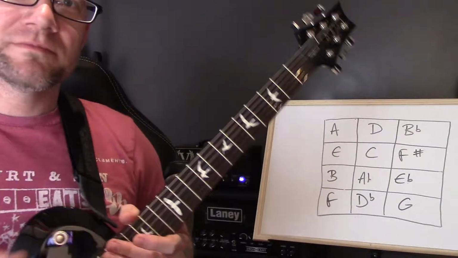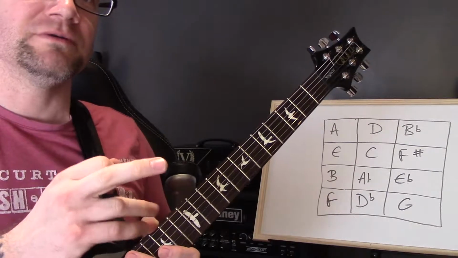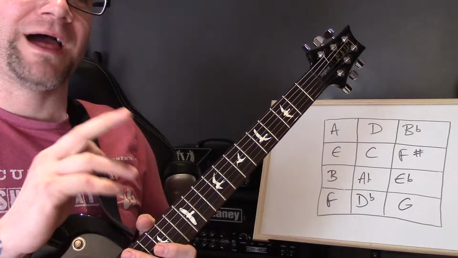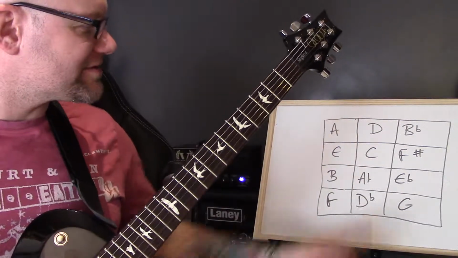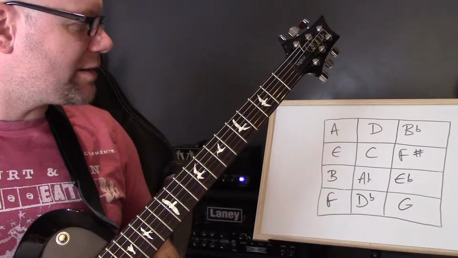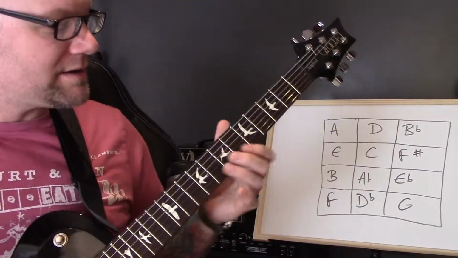So we do triads, and the reason we'll do triads is that in my last guitar lesson on YouTube, we had a section on triads. So let's do minors. Let's go backwards. We're going to start with G and we're going to go up. So a G minor arpeggio.